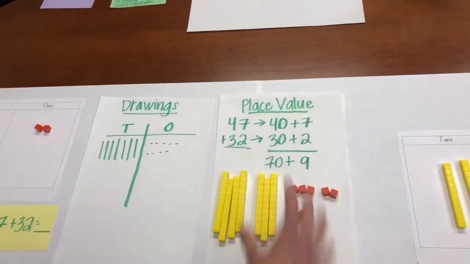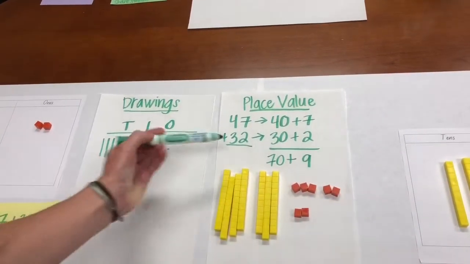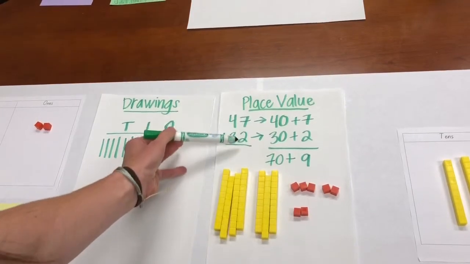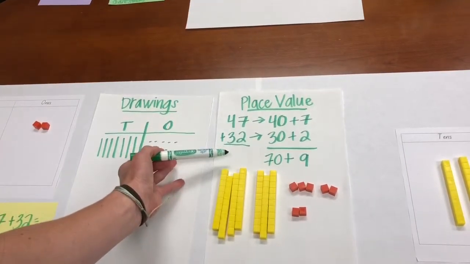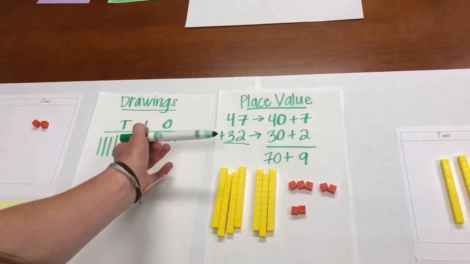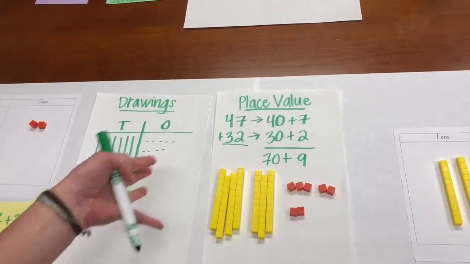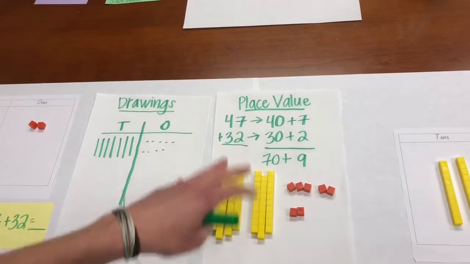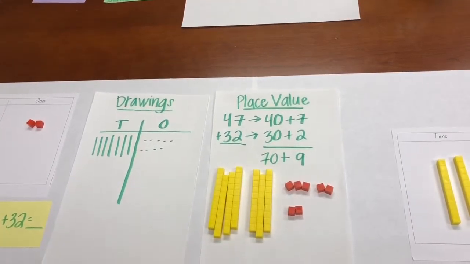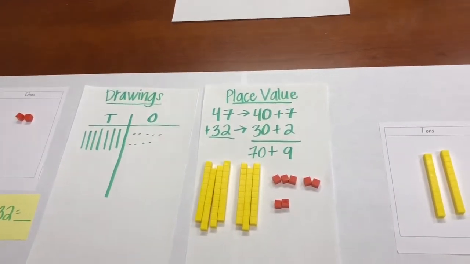The key here is that we do not get into the algorithm. So we're not going to be adding columns of 7 plus 2 is 9 and 4 plus 3 is 7, because your standard says that it must be around strategies connected to place value. So think about if this is something that they've been exposed to in the past, you're going to want them to show their understanding in another way.